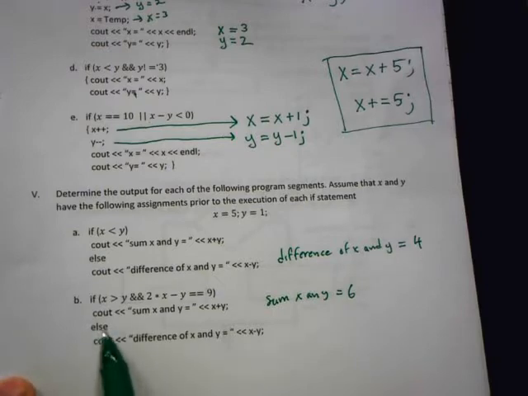What's it do with this else, cout difference? What's it do with that stuff? Skips it. Doesn't do anything at all. Skips right over it. Doesn't even look at it.